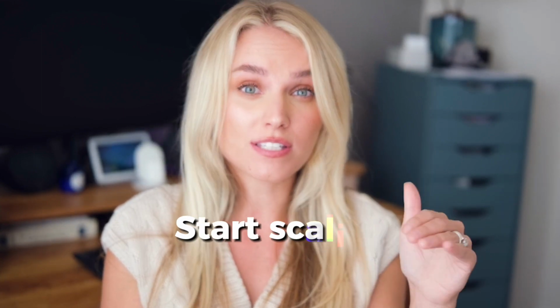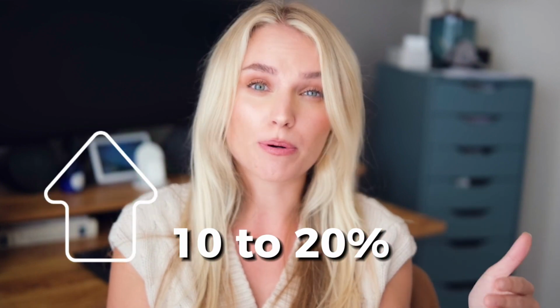So for that reason, I usually suggest you start scaling the budget up 10 to 20% on a gradual incremental basis until you reach that point of diminishing returns, where you're no longer getting the same caliber of results that you were before.